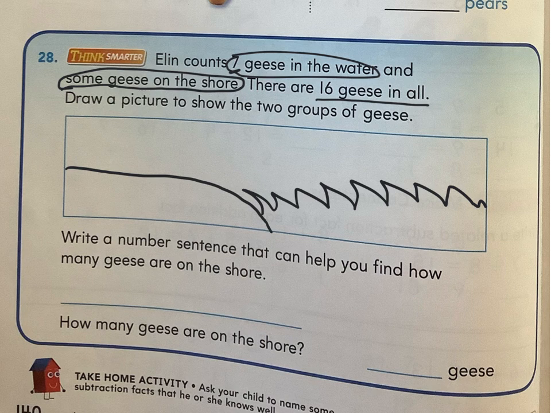So I'm just going to draw 7 circles to show those are the geese. Okay, so now I have 7 geese. I don't know how many are on the shore, but I do know that there are 16 total. So I'm going to think of 7, and I'm going to count on from 7 and draw a circle on the shore for each one and stop when I get to 16.